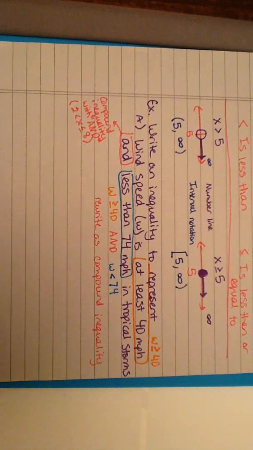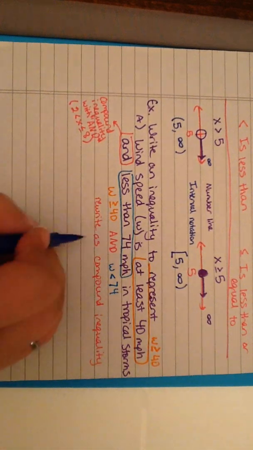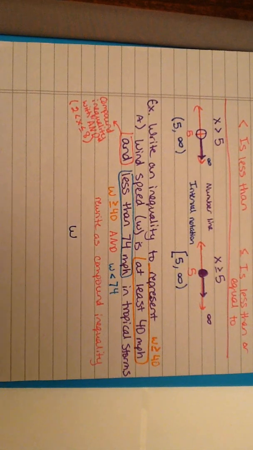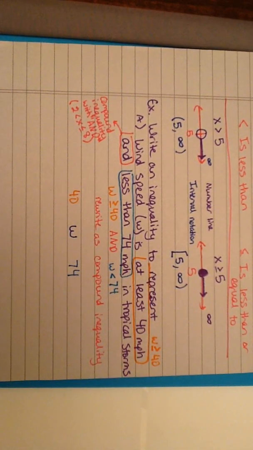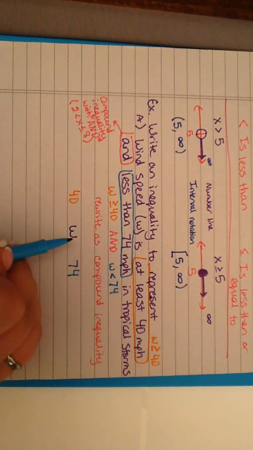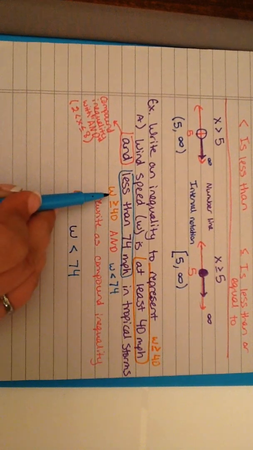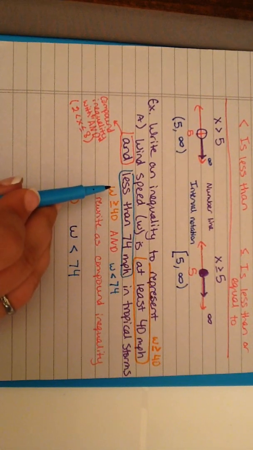Okay, so when we wrote this as an and, where was the W? It was in the middle. Okay, and the smaller number was over here, 40, and the larger number was over here, 74. Now this one is already set up with W on the left and the number on the right, so I can just bring down that sign. But this one over here, W and 40 switch places. Do you see how that happened?